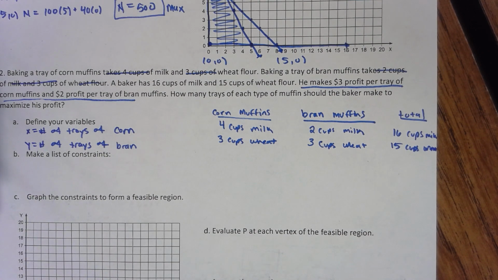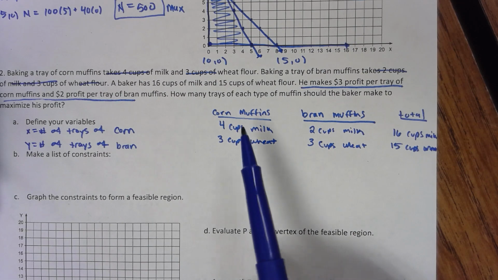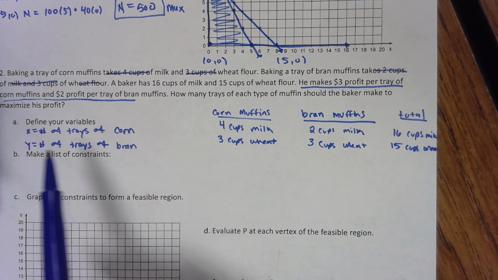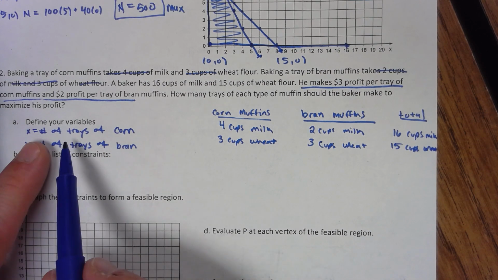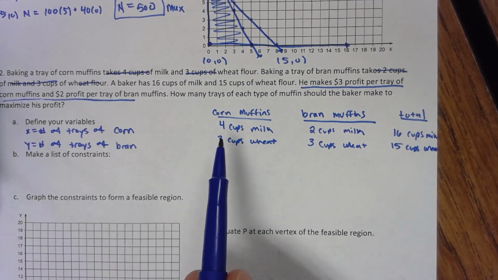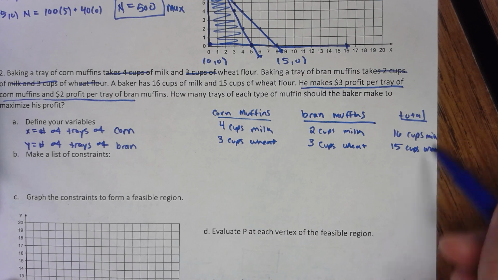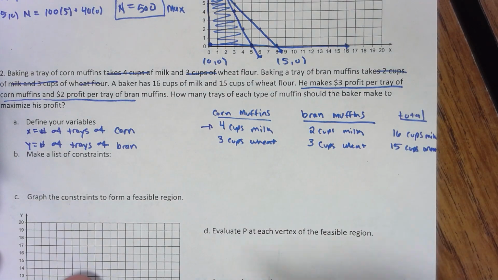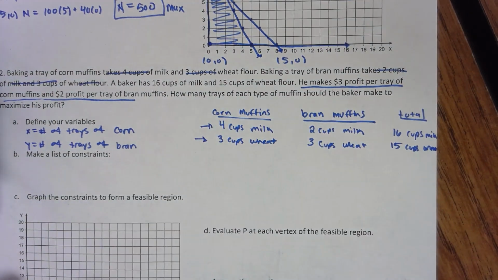And this is where this can be a little bit tricky and why I think the defining of variables is so important. Because at first, when I read this problem, I'm like, hey, one of my equations should represent how I make the corn muffins. The other equation should represent how I make the bran muffins. But as I lay this out, I'm like, that doesn't make sense because if my variable is related to the trays, well, each tray is going to have a different amount of each ingredient, and our ingredients are limited. So now I'm thinking instead I'm going to have an equation to represent the usage of milk and then the usage of the wheat flour.